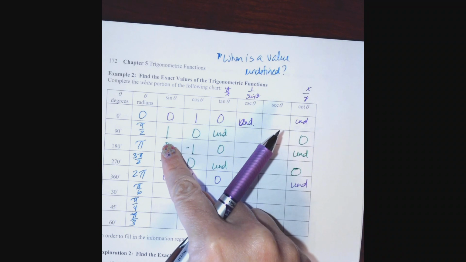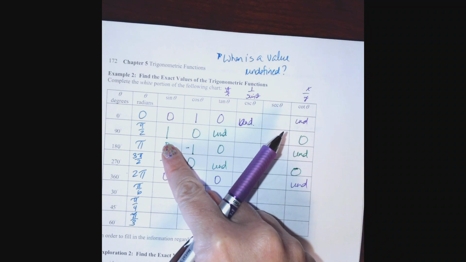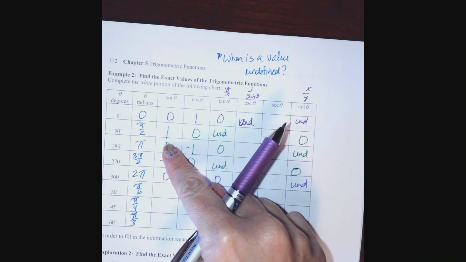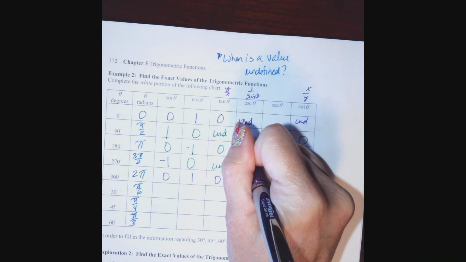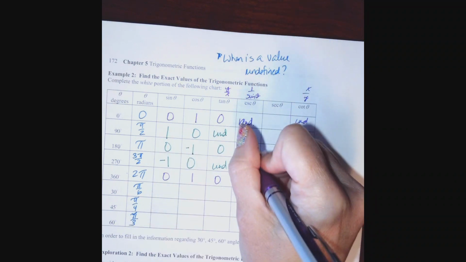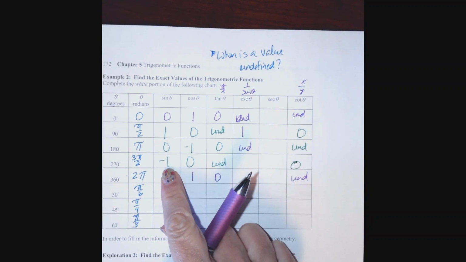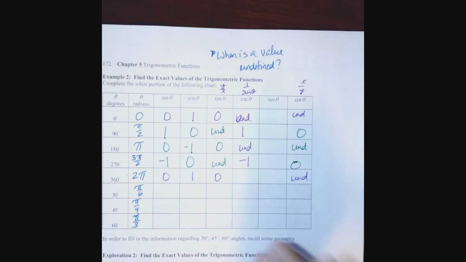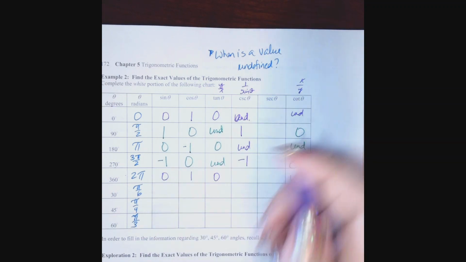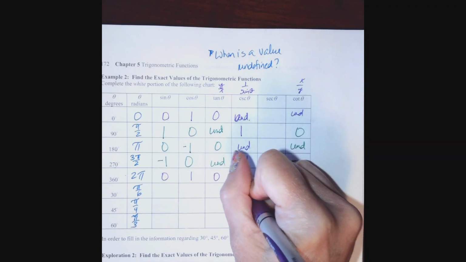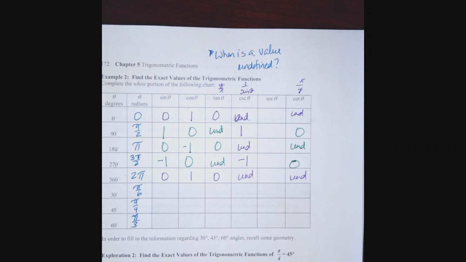If sine is 1 and I put that in the denominator, well, 1 over 1 is just 1. If sine is 0, cosecant is undefined. If sine is negative 1, 1 over negative 1 is negative 1. Where sine is 0, 1 over 0 is undefined.